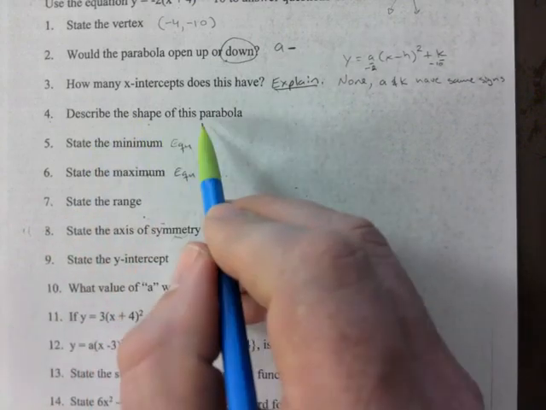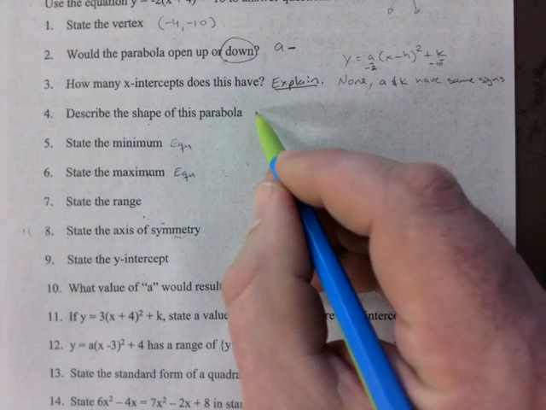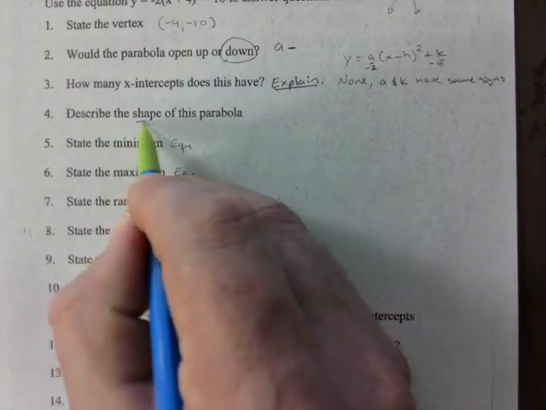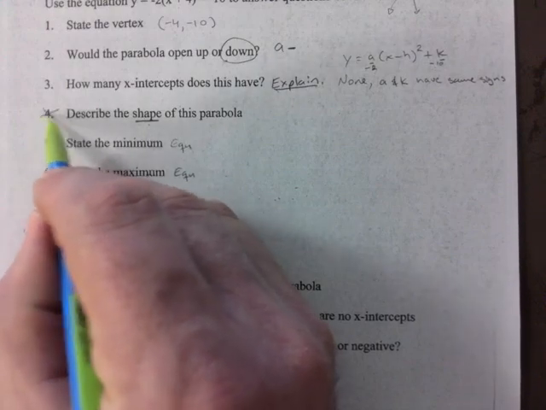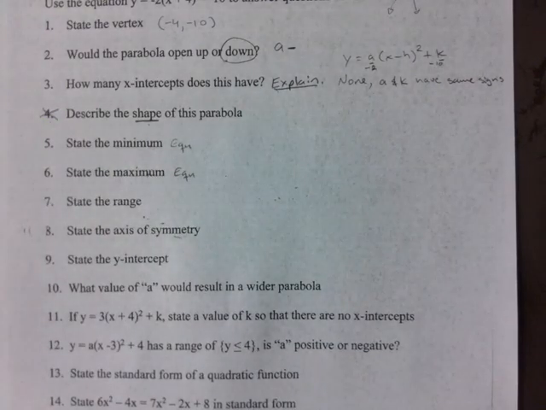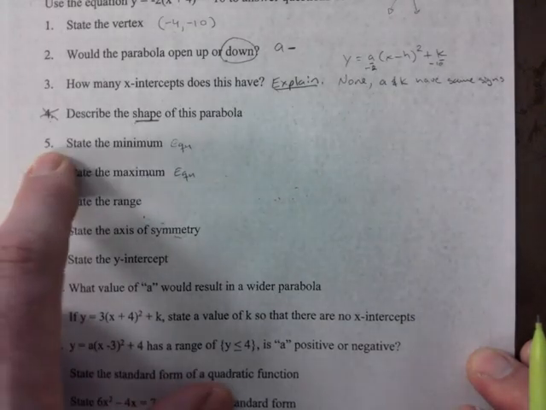For the shape of this parabola, what did you put down for that one? I meant to say the width. I should have said width. If you said horseshoe or anything like that, I would have taken it, but let's just leave that one. We'll take that one out.